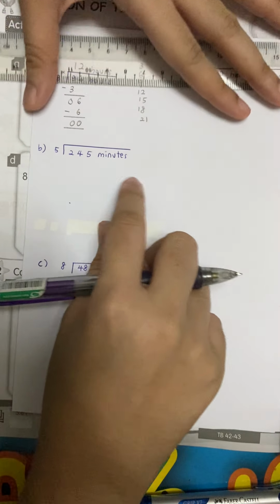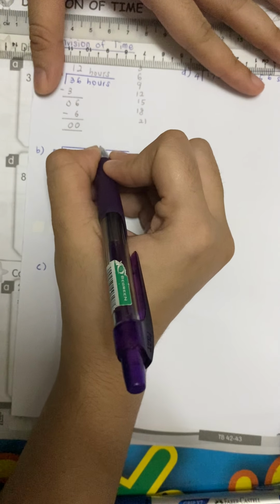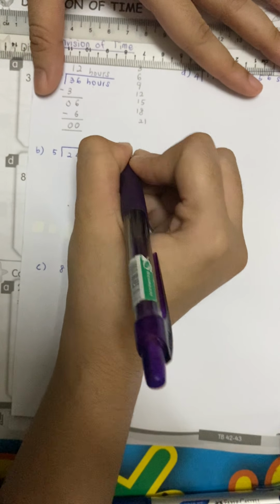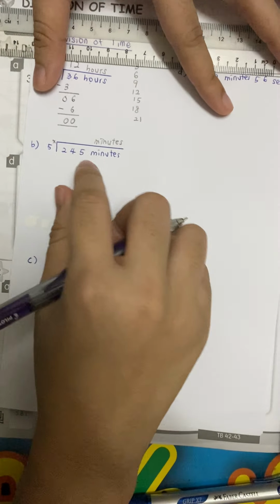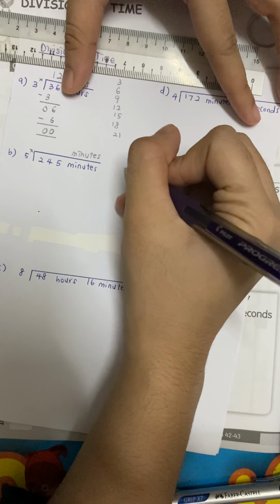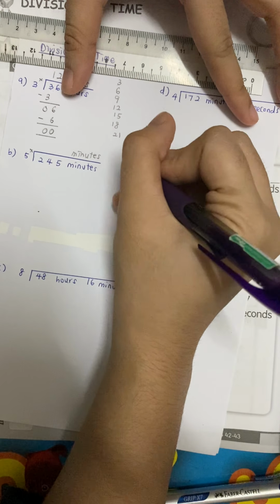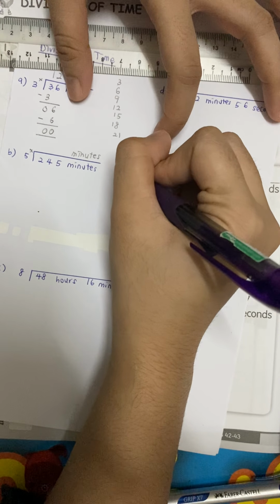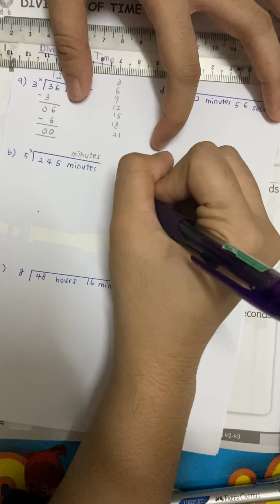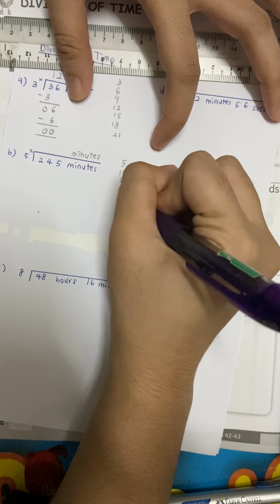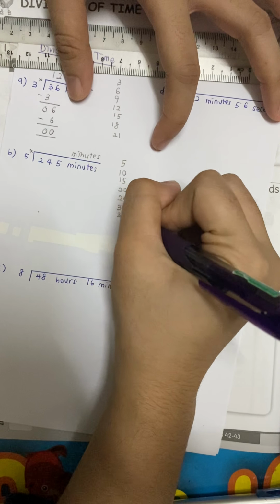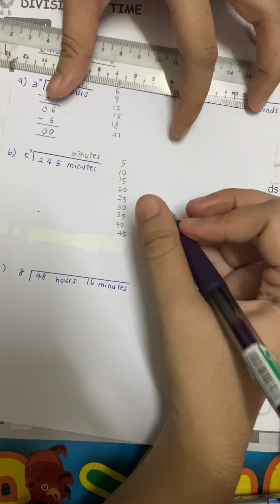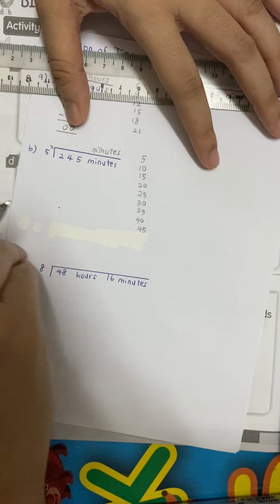Second question, easy also. You just put the unit of time first. Tulis dulu unit masa. And then you do your multiplication table. Multiplication of 5, and then how much? 5, 10, 15, 20, 25, 30, 35, 40, 45, and so on. I don't think you have to put until 12.